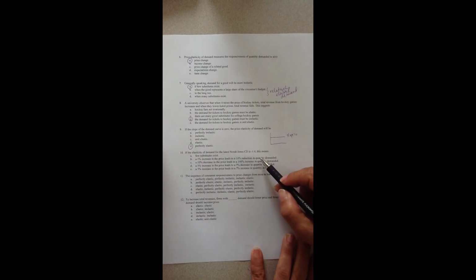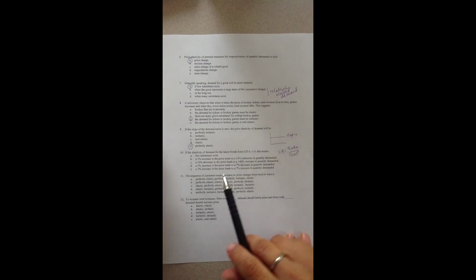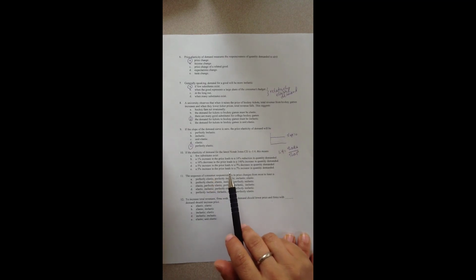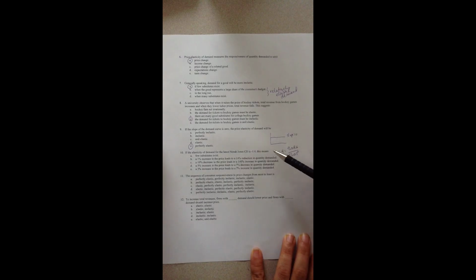If elasticity of demand is negative 1.4, okay, so in this case they did not use absolute value, but this 1.4 is the percent change in quantity demanded over percent change in price. So which combination of numbers here leads to that 1.4? Well, it's 5 and 7. And then it's an increase in price leads to a decrease in quantity demanded, because this is not what a demand curve is. We don't have price increases leading to increases in quantity demanded.